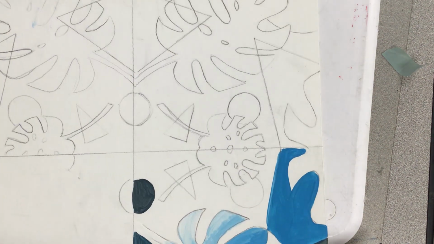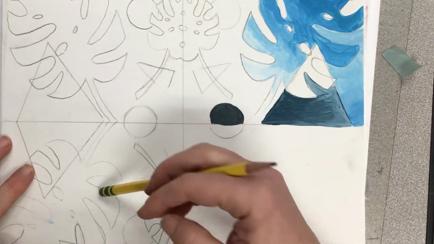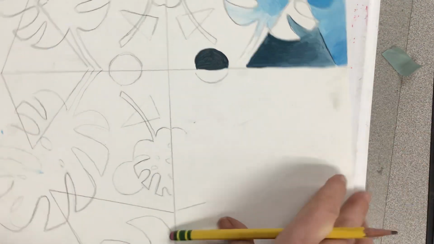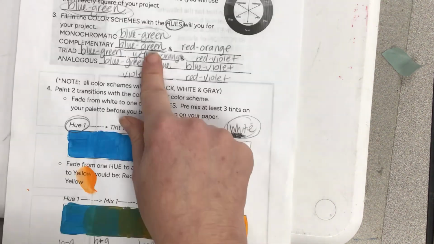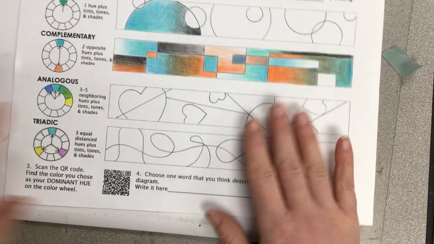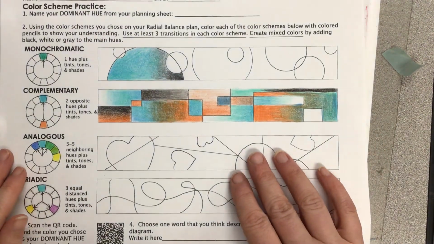That was another option. So what we're going to do is practice using those color schemes, because each one of these squares is going to use a different color scheme from the top of your plan. So you're going to do this in colored pencils. I know, it sounds so much fun.